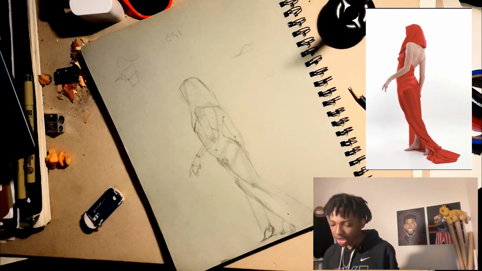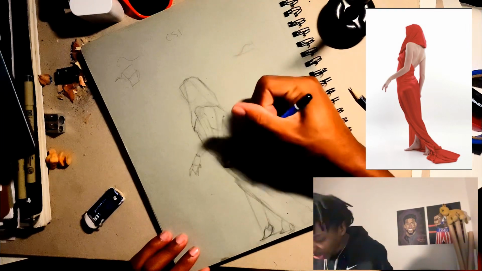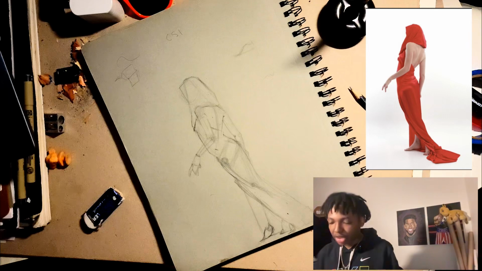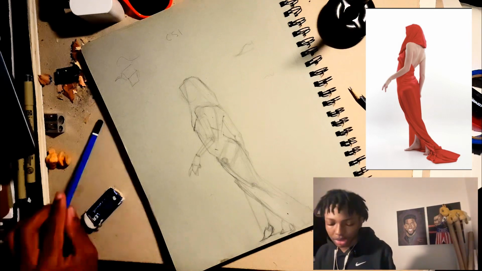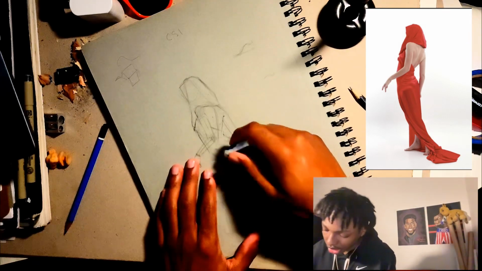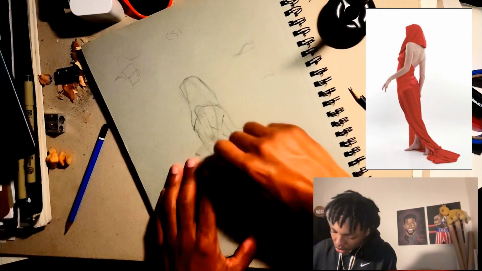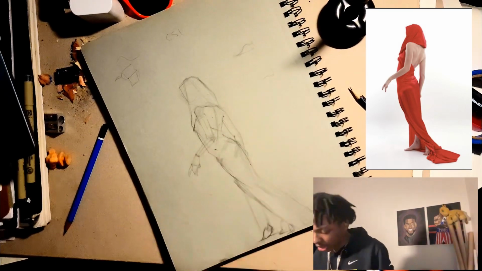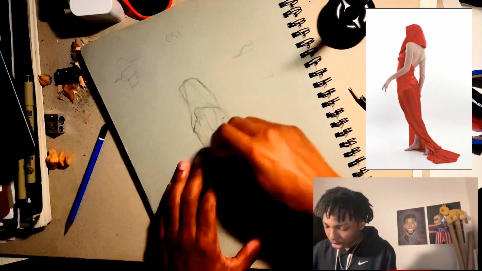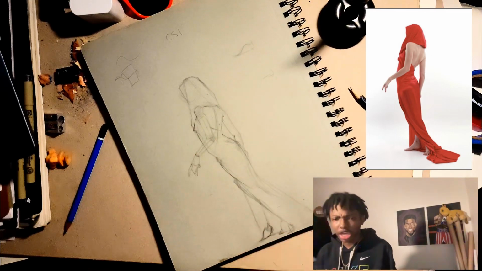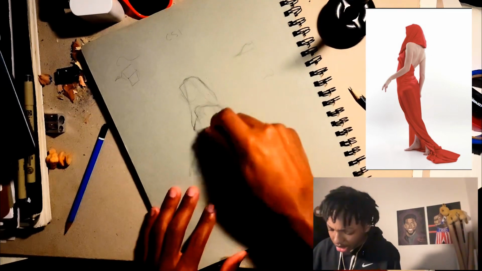But okay, so see, now we got a nice gesture, and it's going pretty well. Now what I want to do is emphasize these folds. Emphasizing these folds is what's gonna make you look impressive to a lot of people. They're gonna be like, oh my gosh, you're so good, how did you do this?